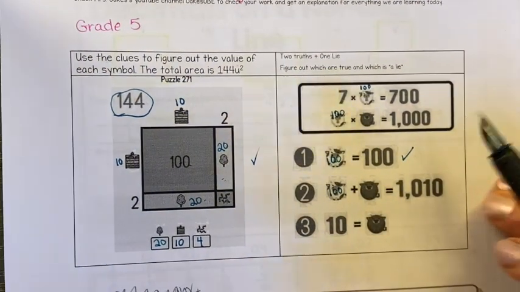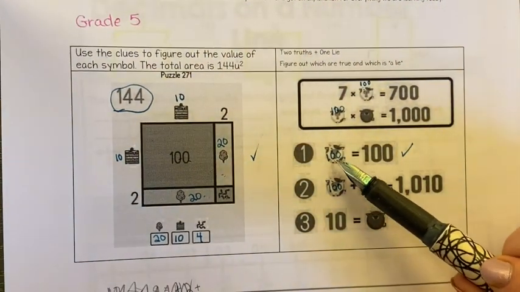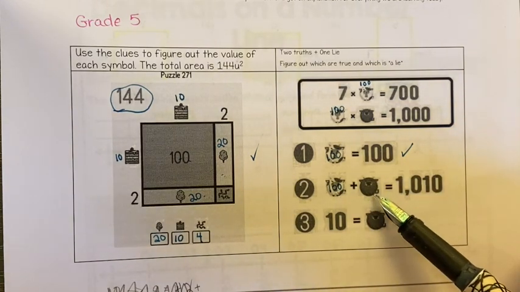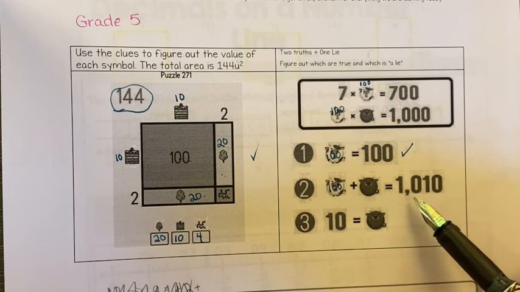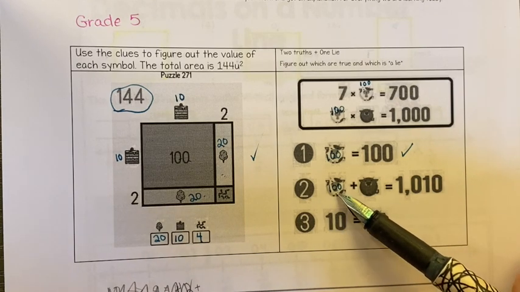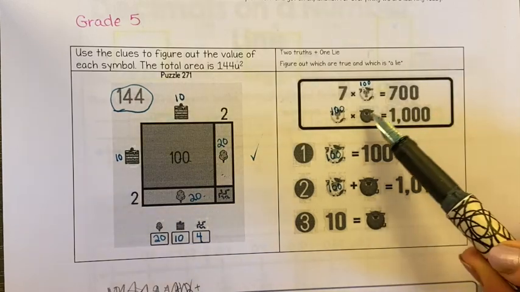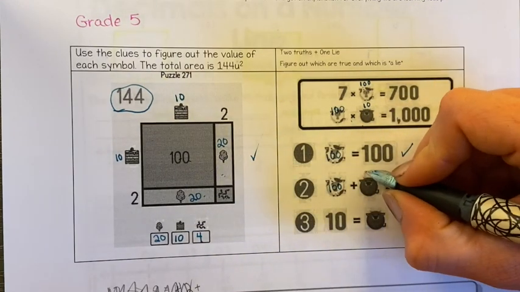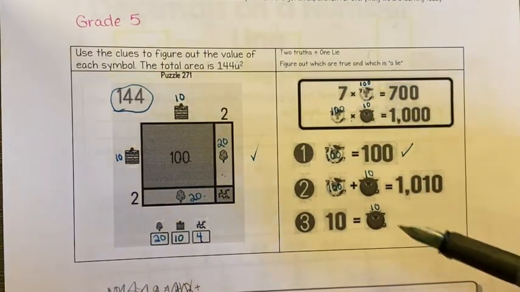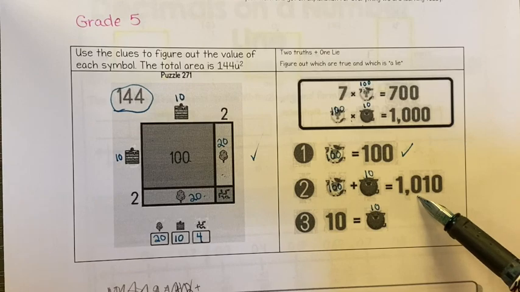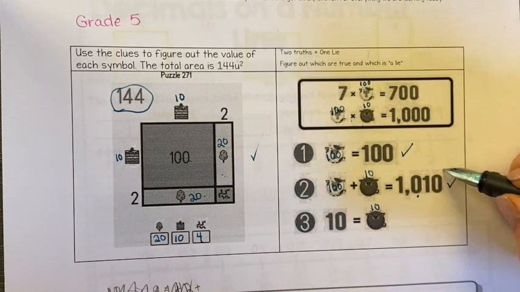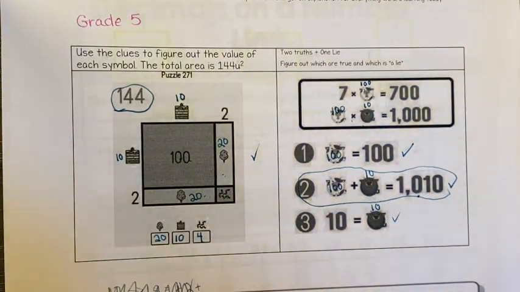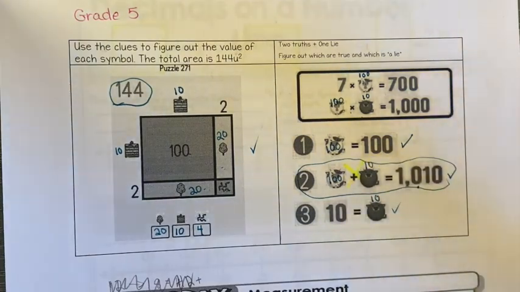That one's done. Now this one, 2 truths and a lie. So I know that the cow is 100. That's allowed. Now 100 plus this guy, what is it? Well, we know that the cow is 100. What is this guy? Well, okay, 100 times something is 1,000. 100 times 10 is 1,000. So this guy is 10. Now let's look. Is 100 plus 10 1,010? No, it is not. So this is our lie. And this one is correct. 10 equals 10. So this one is the lie.